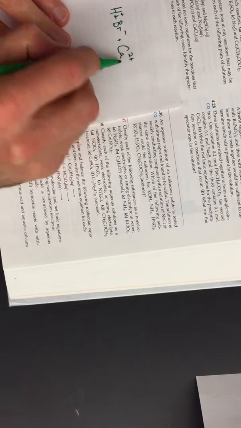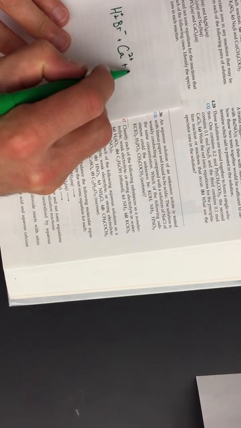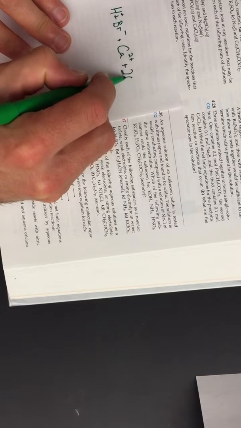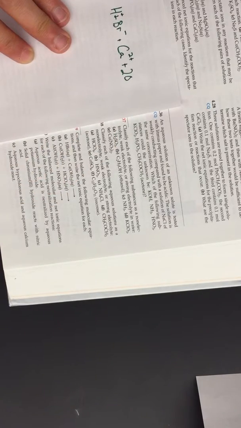Is C one of the complex ions? No, only because they don't tell you that it's in excess.